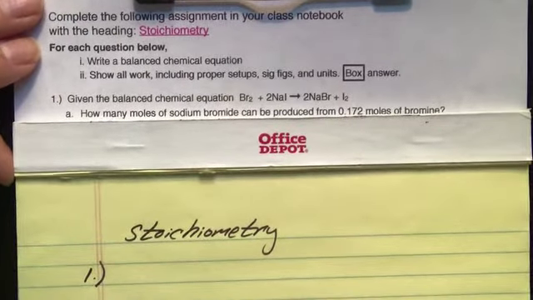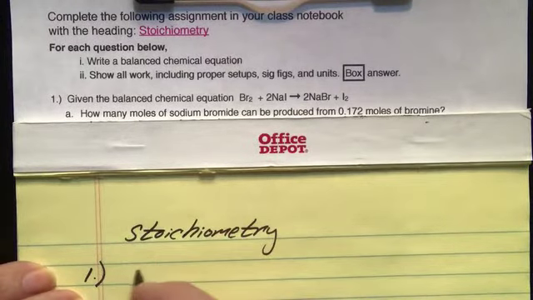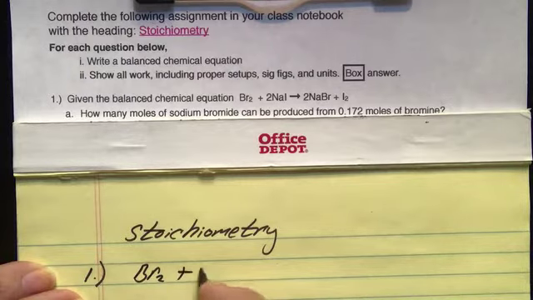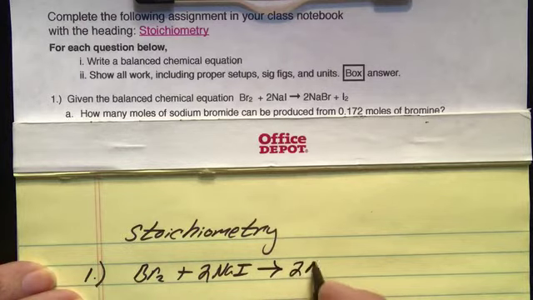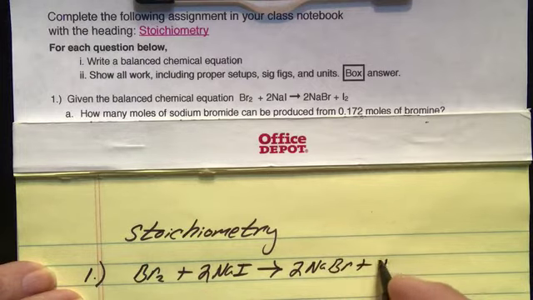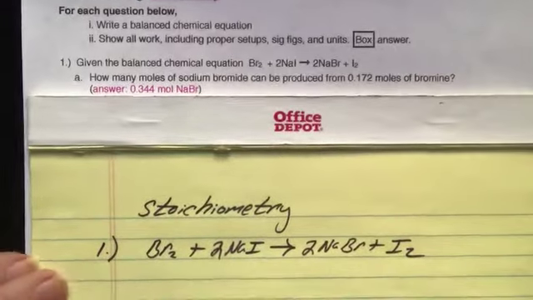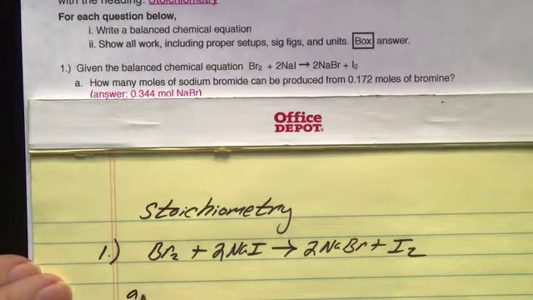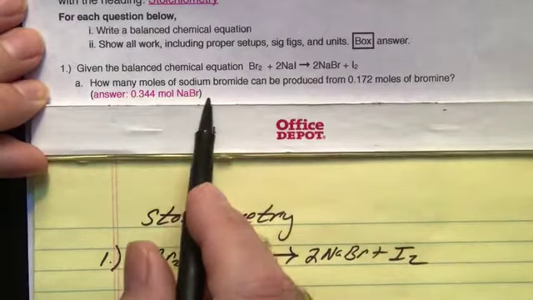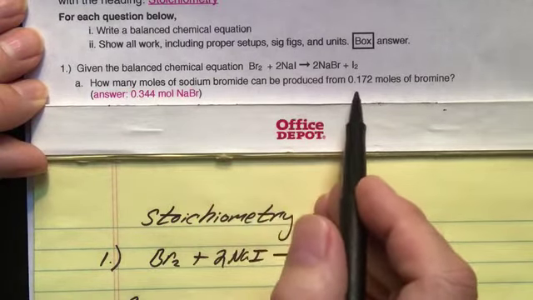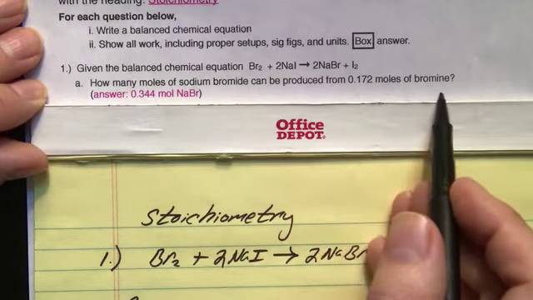Okay, the first problem, let's copy the chemical equation we're given. Now notice phases are not shown or needed. So bromine reacts with sodium iodide to produce sodium bromide and iodine. The first problem to solve: how many moles of sodium bromide can be produced from 0.172 moles of bromine?